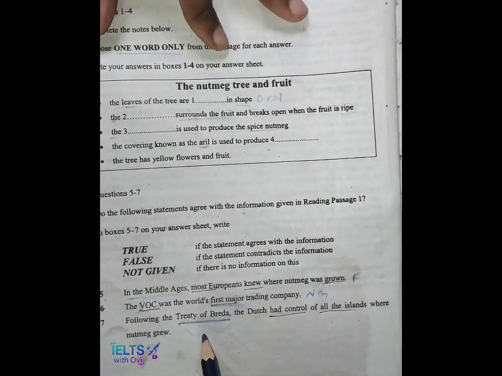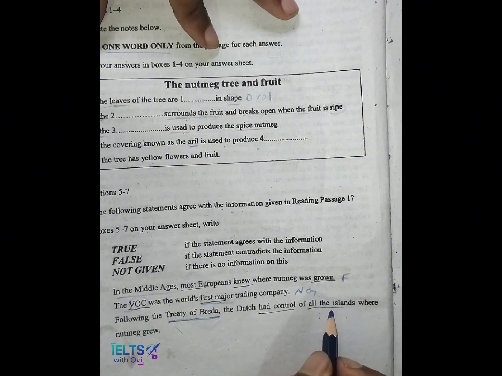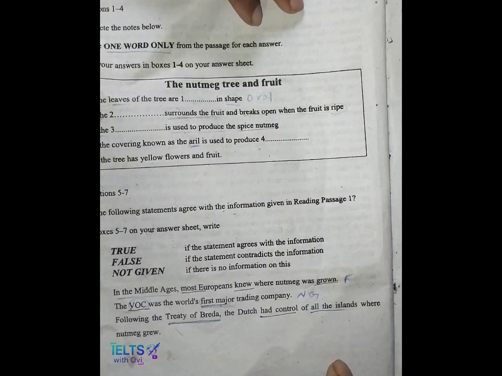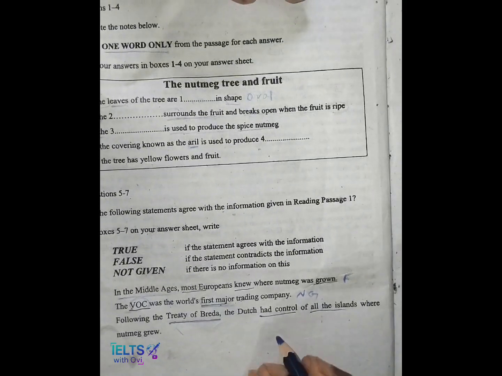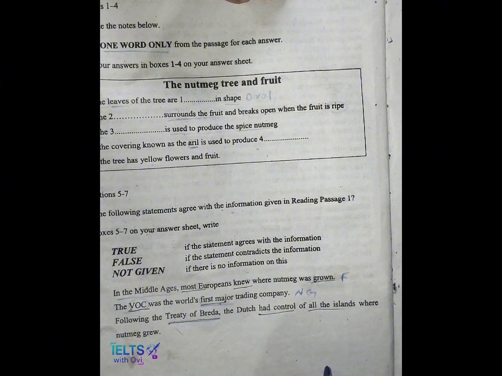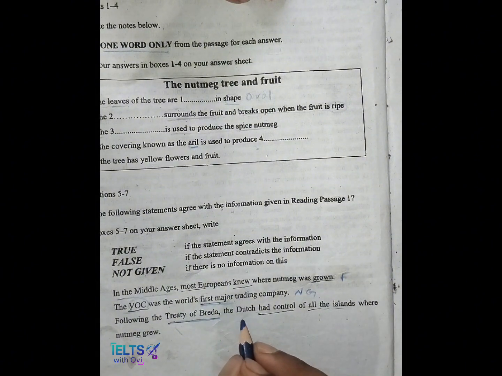Following the Treaty of Breda, the Dutch had control of this island where nutmeg grows. Okay, if the Dutch have the control then it's true. If they don't have any control, or someone else controls it, then it's false.